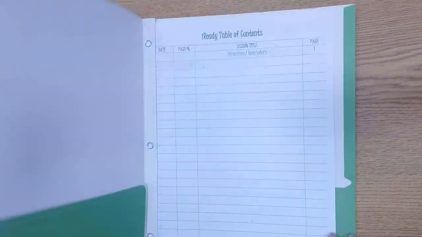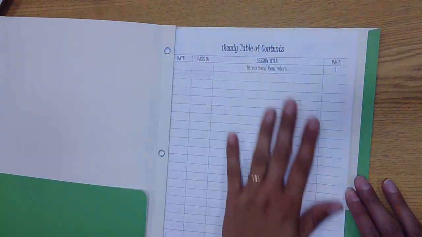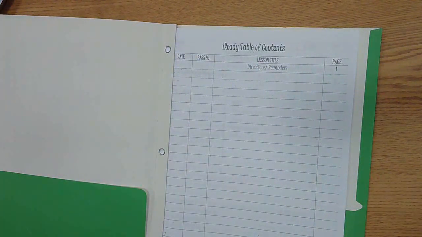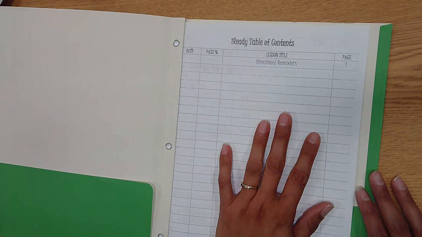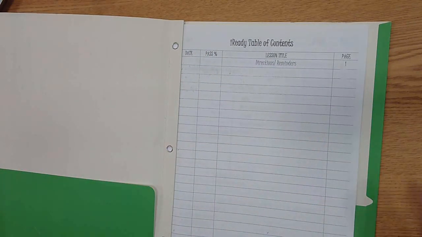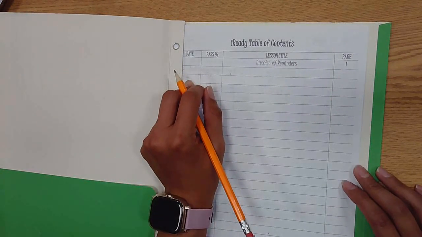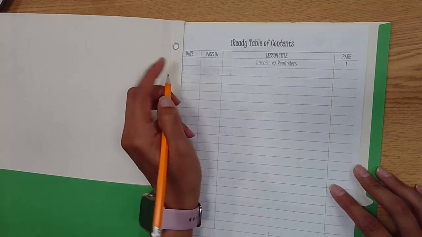Okay. So we're going to at some point get this folder together, but right now I just really want you to practice on the notes part. In this folder, you will have a table of contents. That table of contents, when you are in that iReady area, you're going to write the date that you are working in that area. Okay.